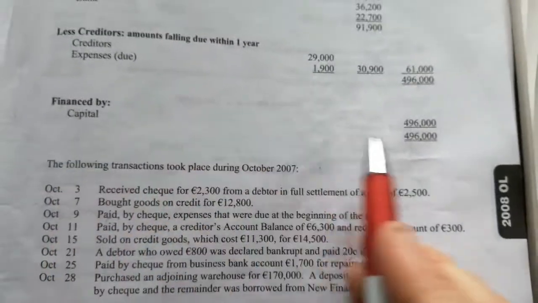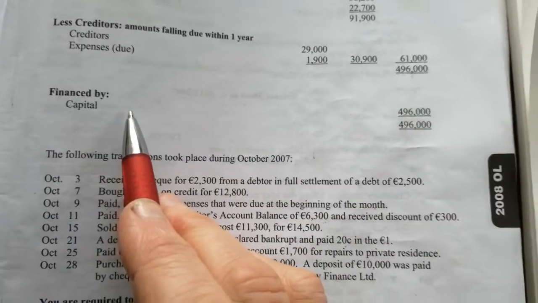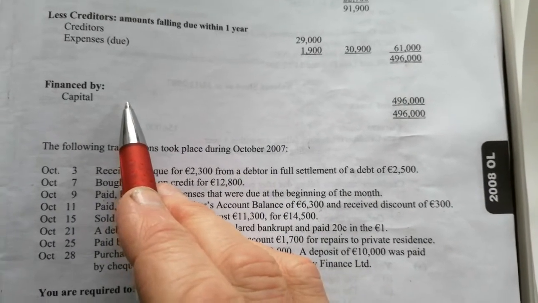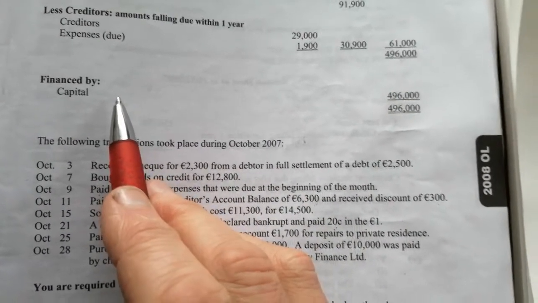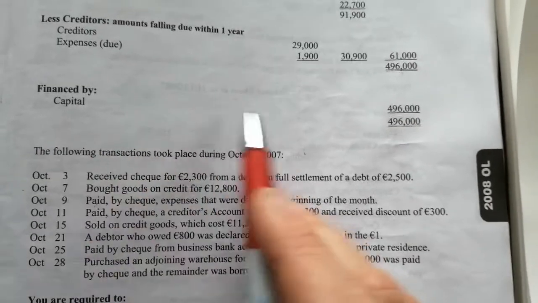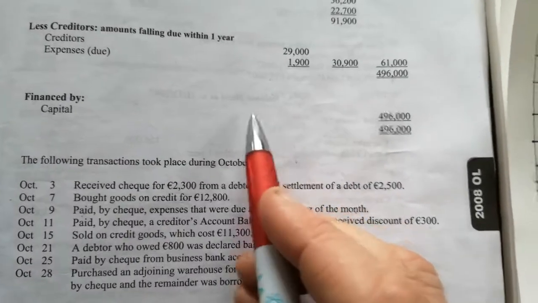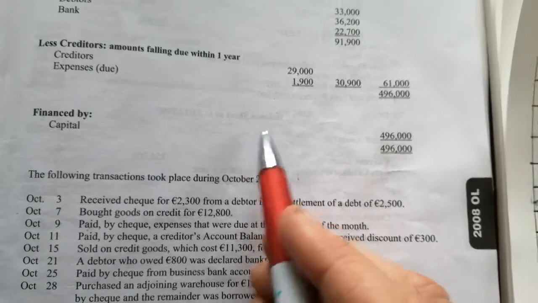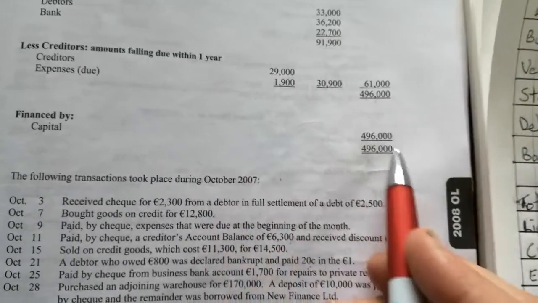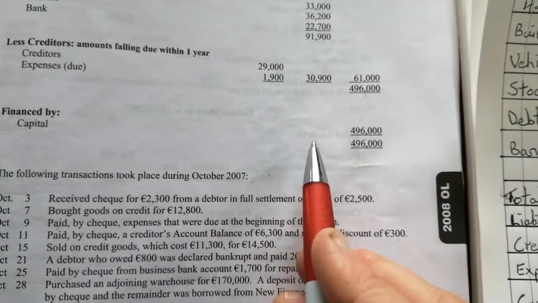Now the drawings is normally in the financed by section of the balance sheet, and you'll notice that the drawings is the only minus figure that's normally in the financed by section of the balance sheet. The rest of them are all added together, you know, capital and reserves and long-term liabilities. They're all added together to get this total, but the one thing you subtract then is drawings.